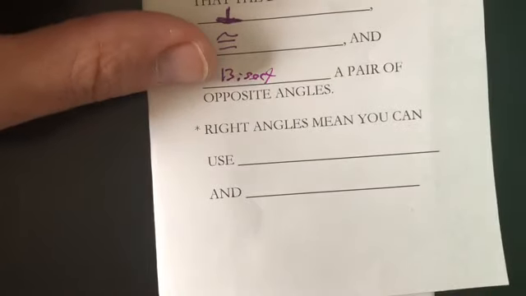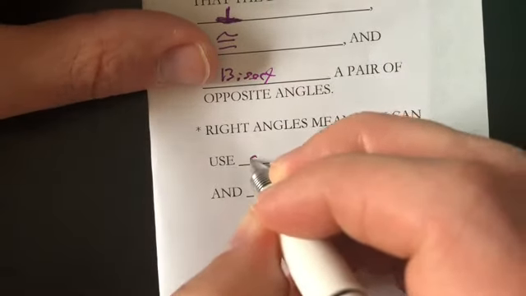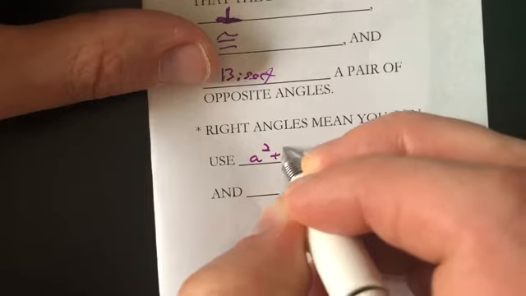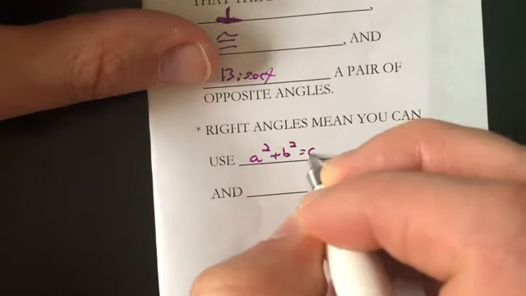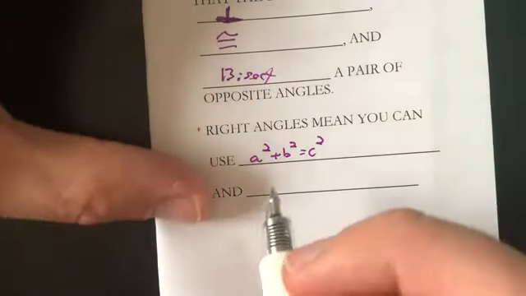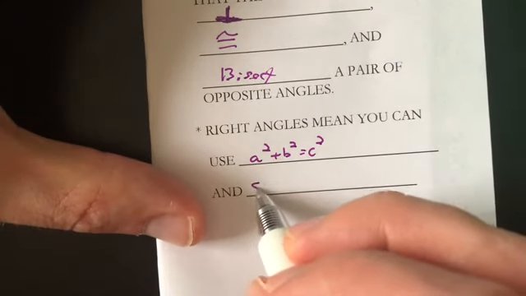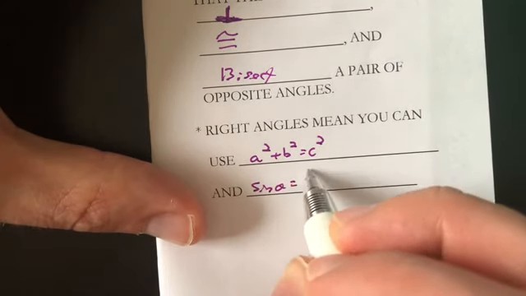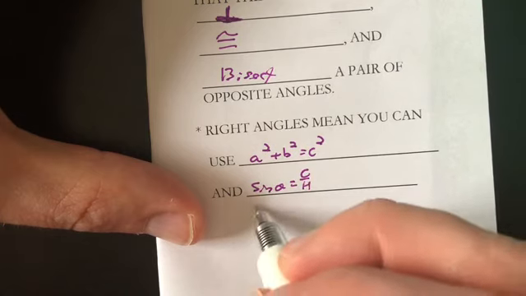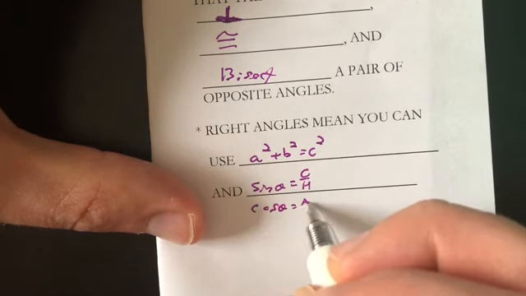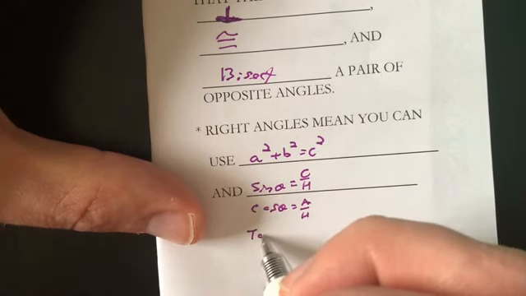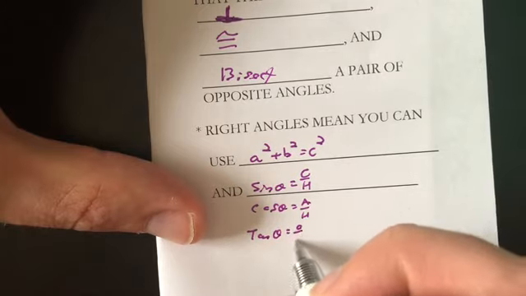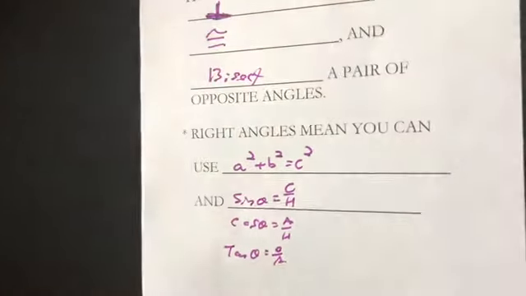Again, right angles mean you can use the Pythagorean theorem: leg squared plus leg squared equals hypotenuse squared. And SOHCAHTOA: sine, cosine, and tangent. All right, that's the lessons for this week.